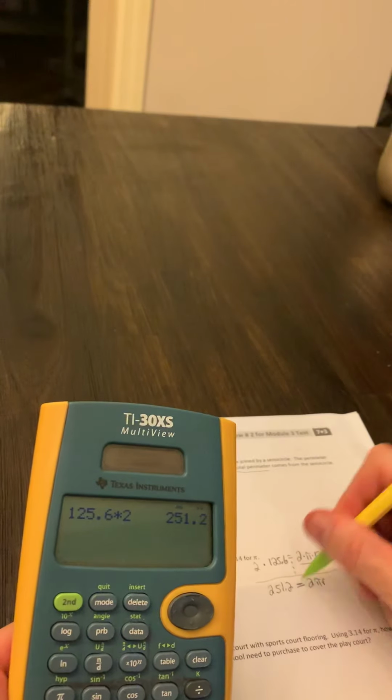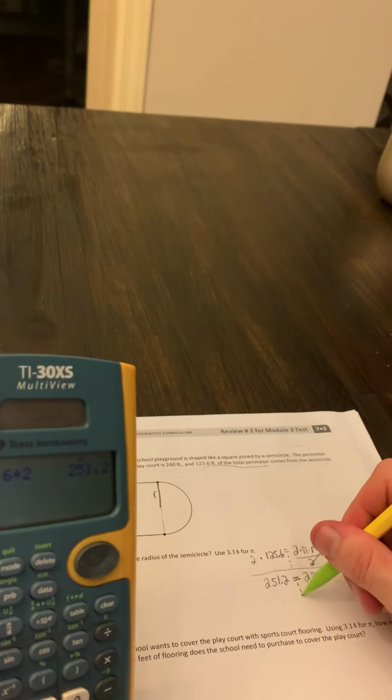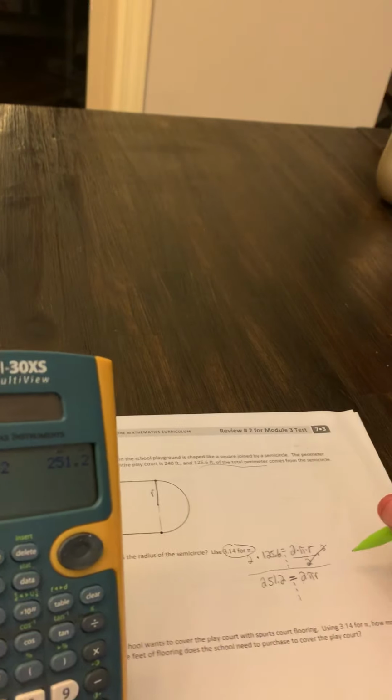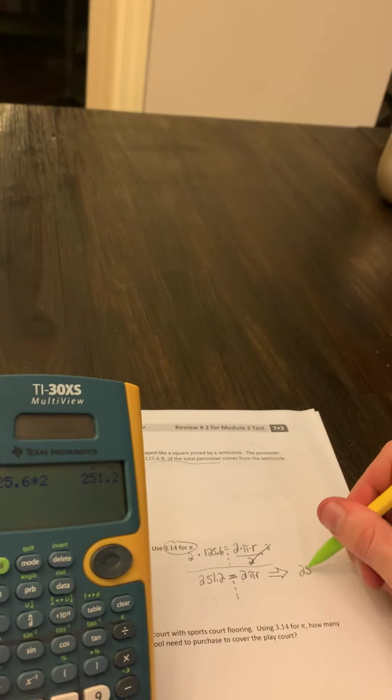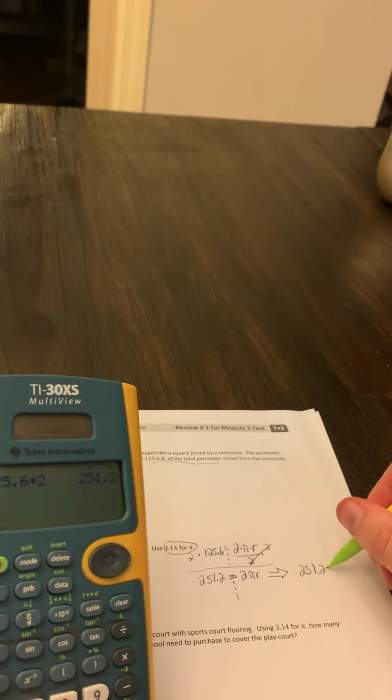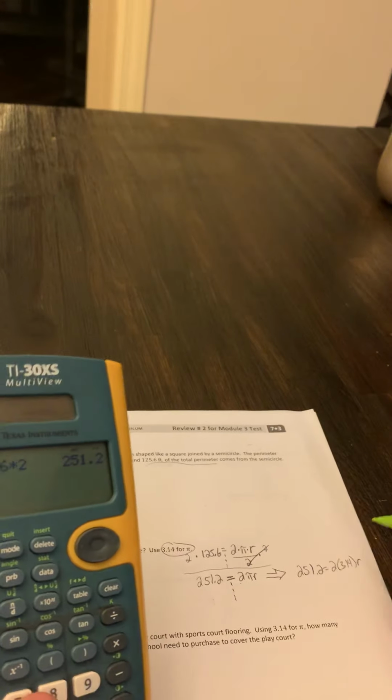You might be saying, Mr. H, is that the only way to do it? No, but I'm going to stick to what we know right now. Mr. H, though, wait a minute. It says 3 14/100 for pi. Oh. So let's rewrite 251 2/10 equals 2 times 3 14/100 r.